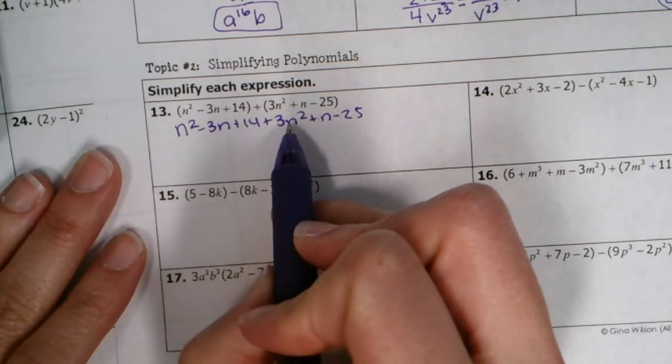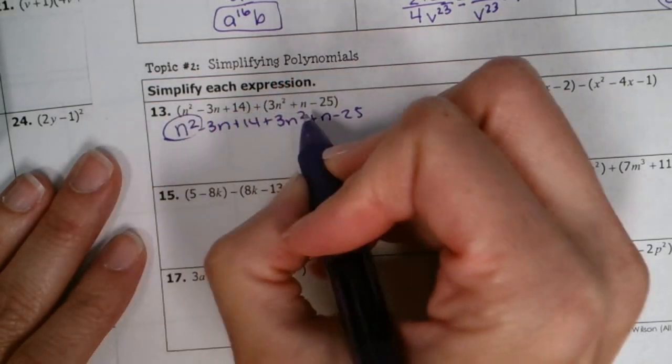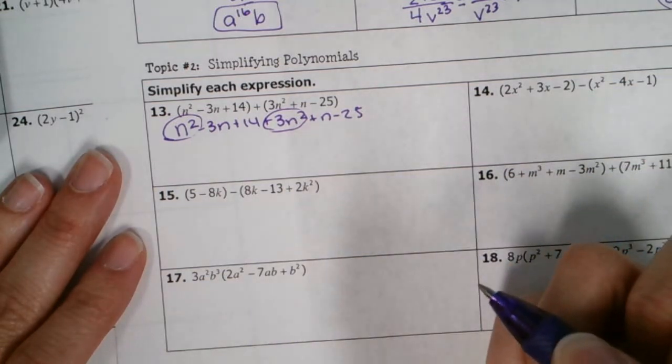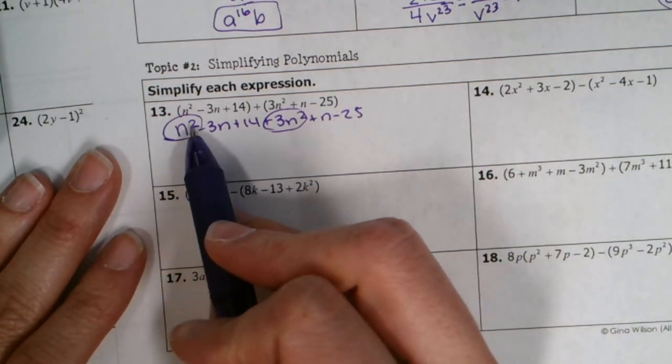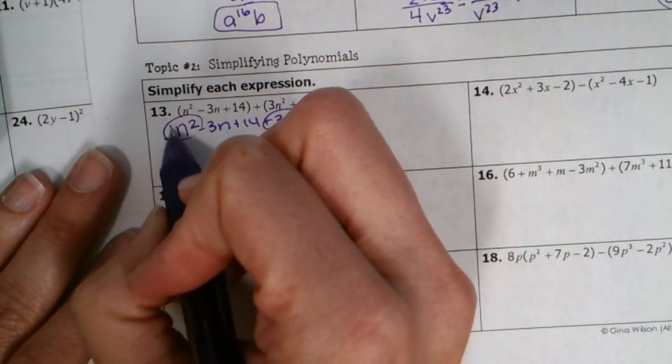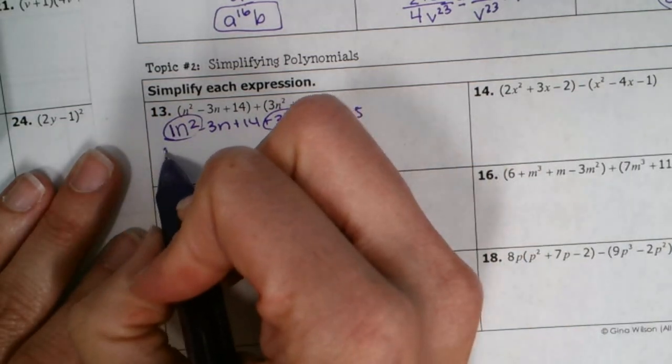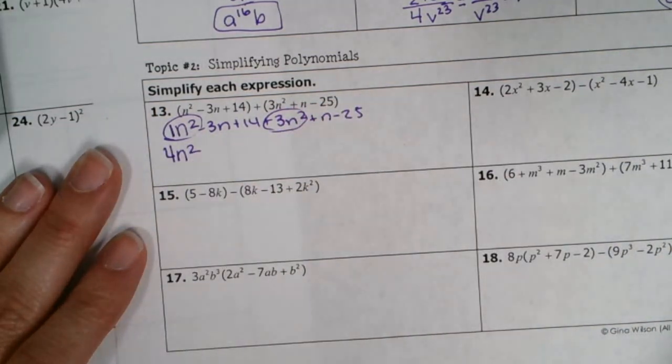Okay, so we put our like terms together. N squared and 3n squared are like terms because the variable and the exponent are the same. We want to remember that there's really a 1 in front of that, so if I put them together, I get 4n squared.